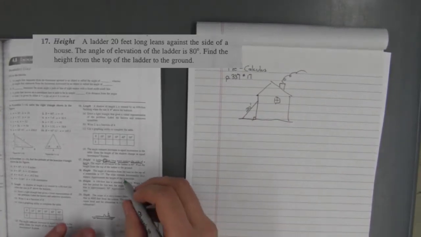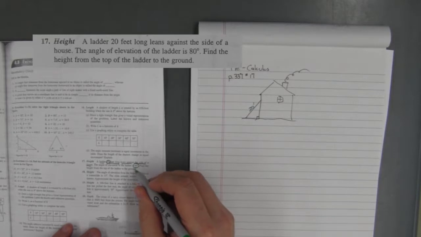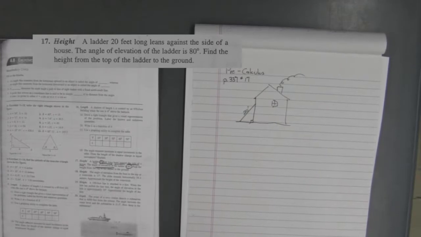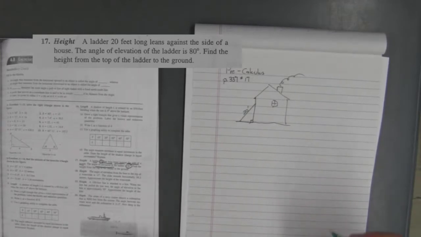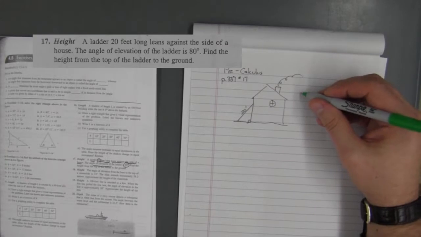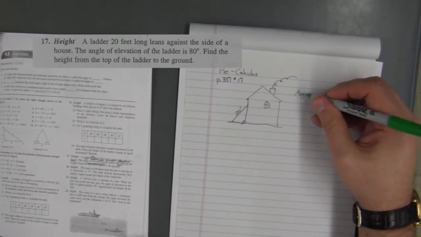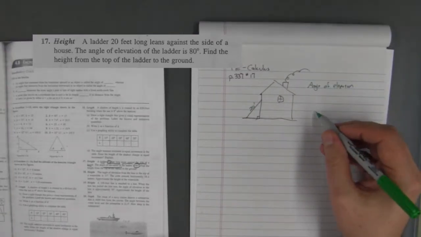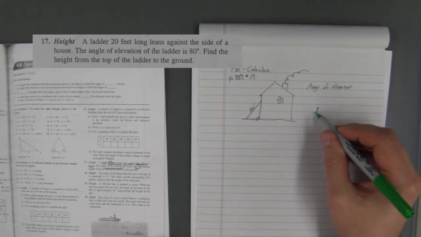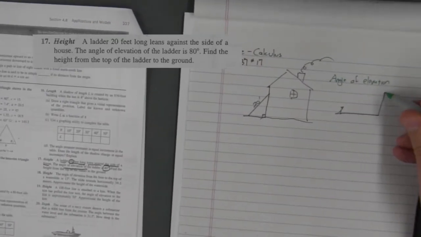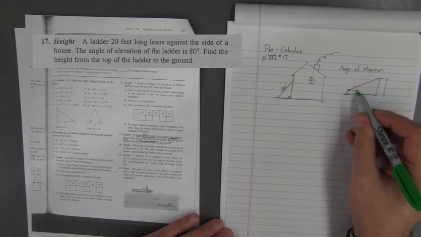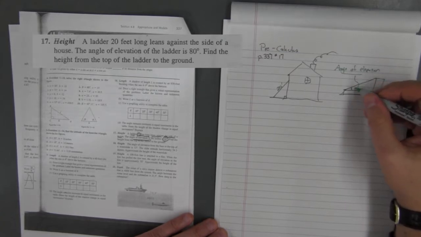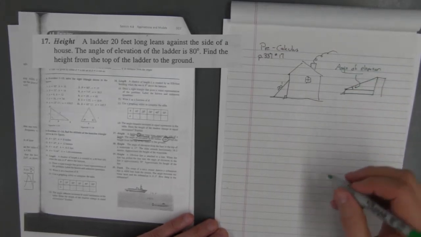All right, now it says this. We've got an 80-degree angle, and it says the angle of elevation. So we need to know about angle of elevation and angle of depression. So here's some definitions that we need to get. Angle of elevation looks like this. It means if I'm standing on the ground and I am looking up at a building, the angle of elevation means the angle from horizontal. That's the angle of elevation. So angle of elevation is from horizontal.